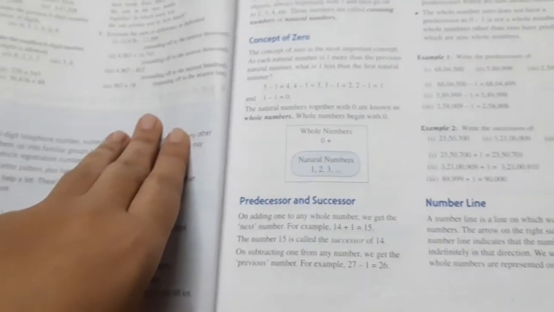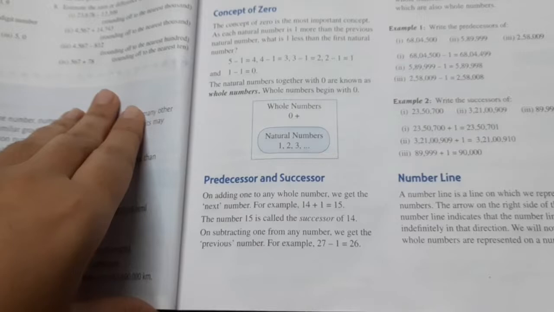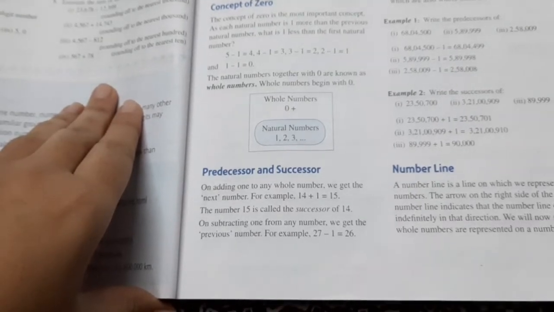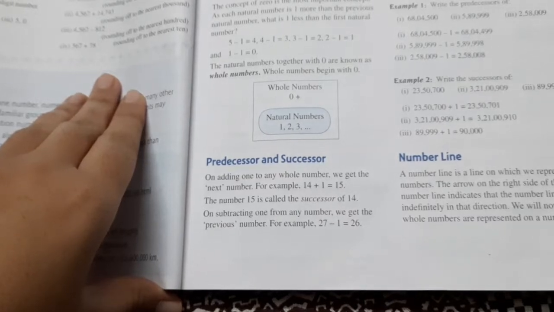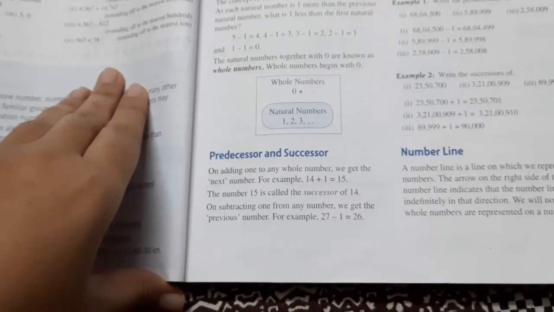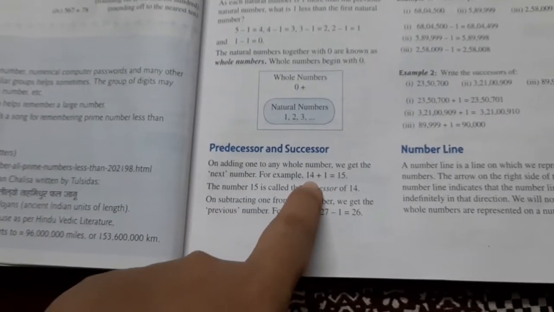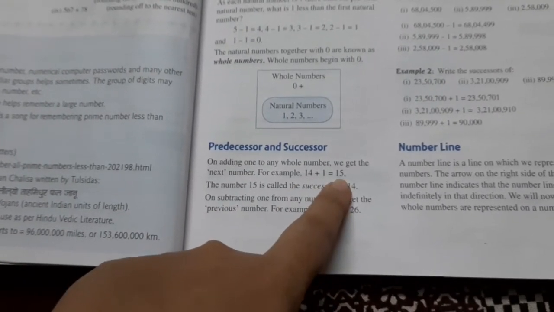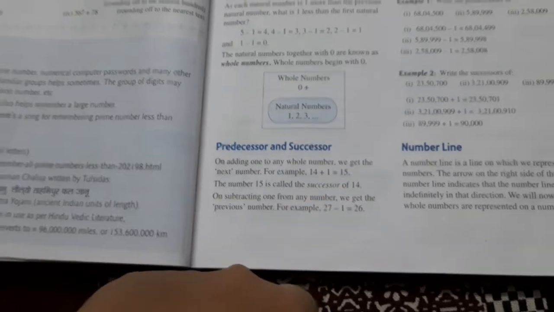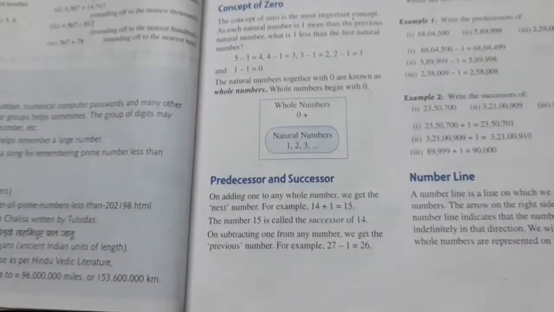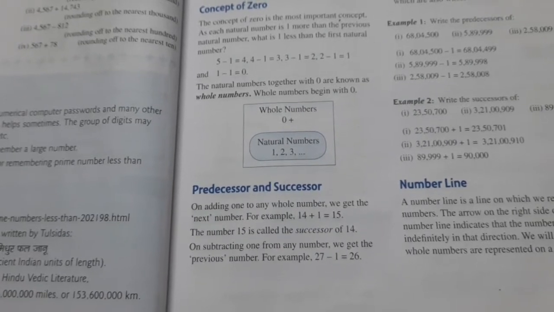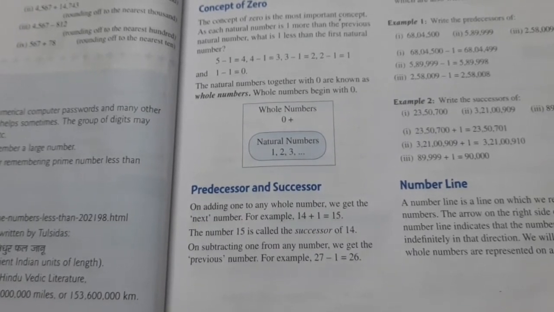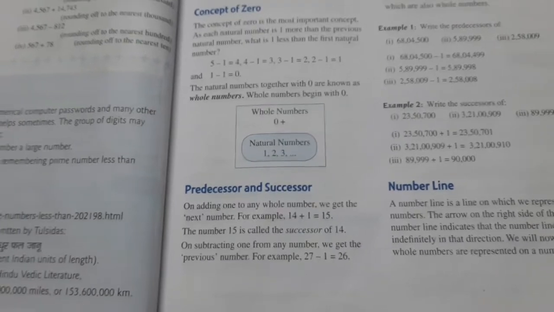Then we understood predecessor and successor. Predecessor, P for predecessor, P for previous. So the previous number will be your predecessor while the successor is the next number. For example, the successor of 14 will be 15 while the predecessor of 14 will be 13. So if you are asked to find the predecessor, you are going to subtract, while if you are asked to find the successor, you will add.